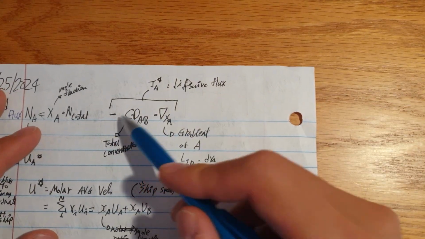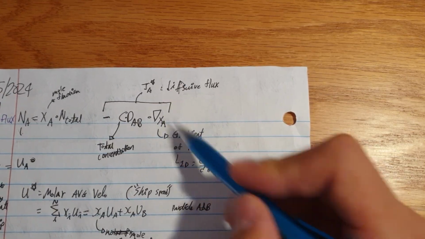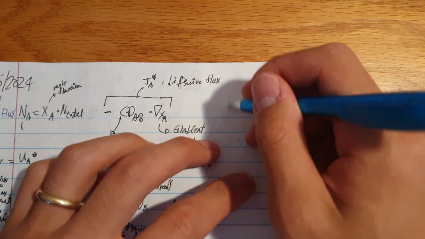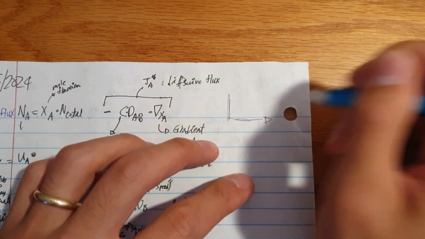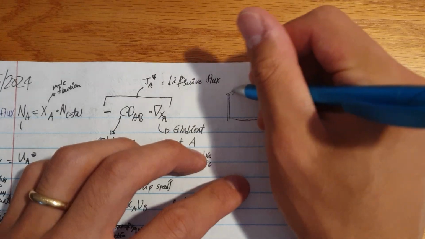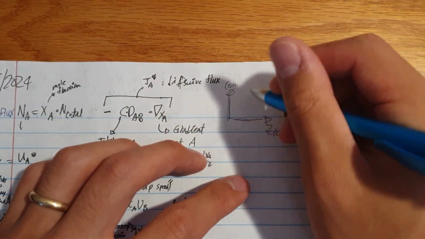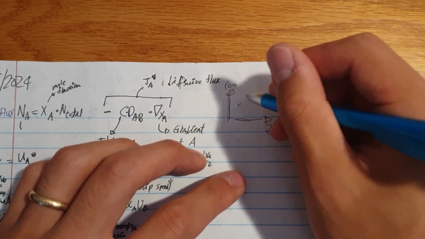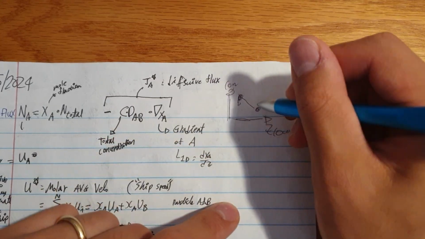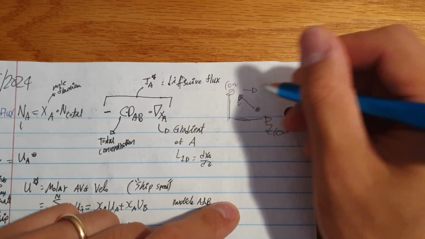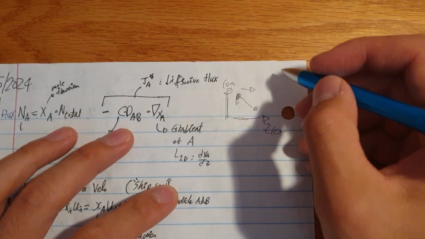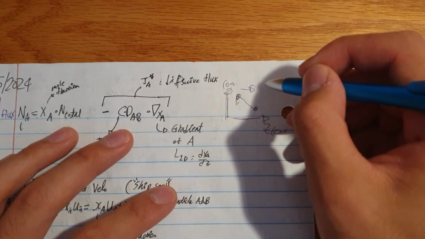And we have the negative because the gradient has a negative part in it. If it's like the z-axis, the actual coordinate, and then the concentration, and let's say there's high concentration and then low concentration, we can reasonably assume that it tries to go in this direction. That's the force trying to act on it.